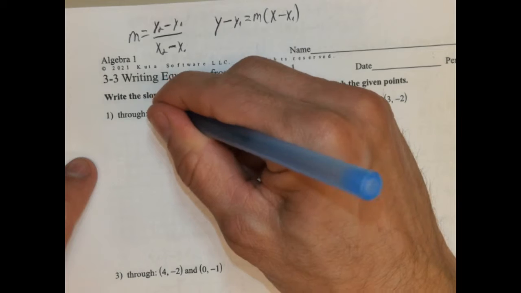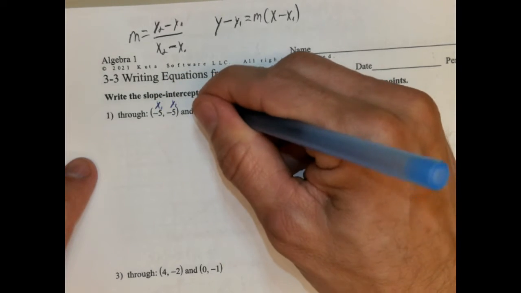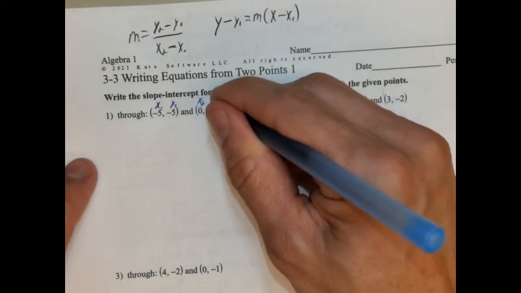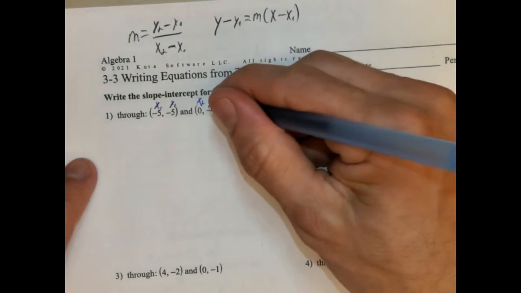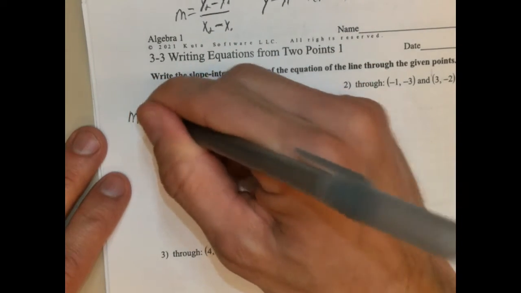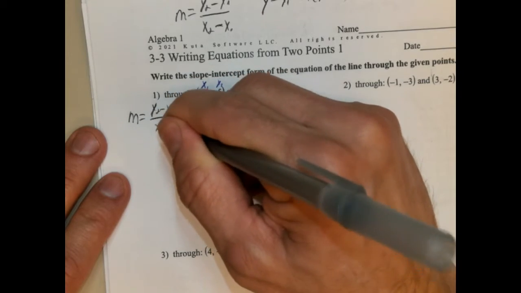So let's go ahead. First thing we're going to do is label our points. So x1, y1, and x2, y2. It doesn't matter which point is which. You could have this be x2, y2, and this be x1, y1. It doesn't really matter, but just for simplicity's sake, we'll go with the first and the second one. Okay, so let's write our formula. So m equals y sub 2 minus y sub 1 over x sub 2 minus x sub 1.